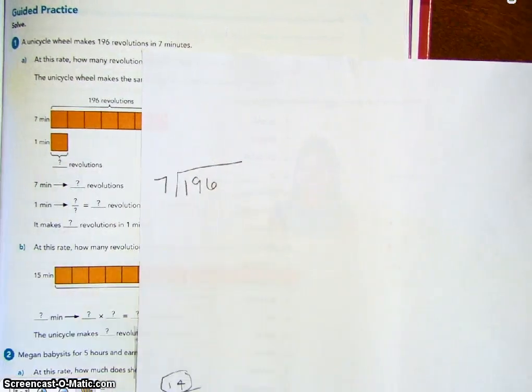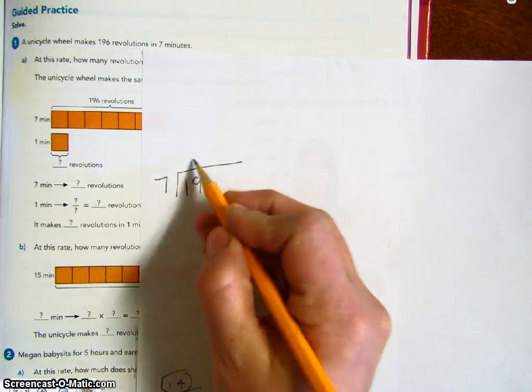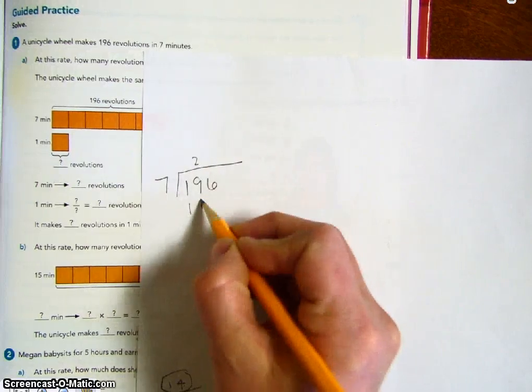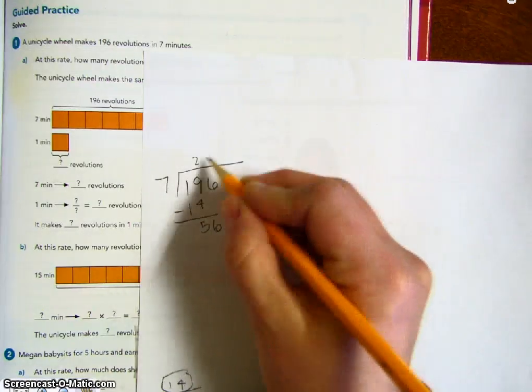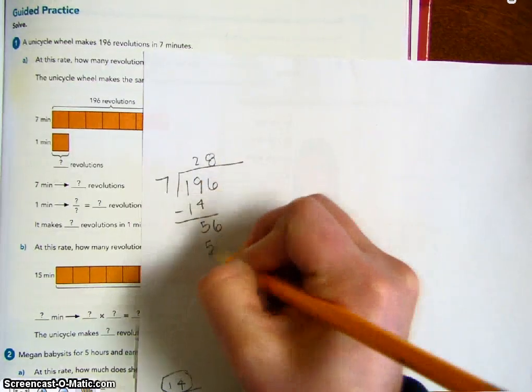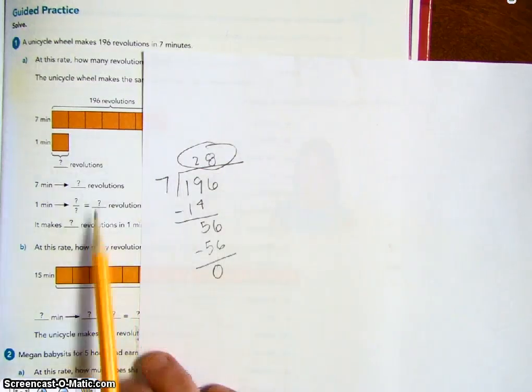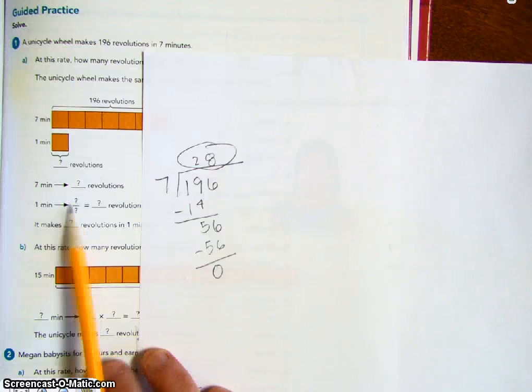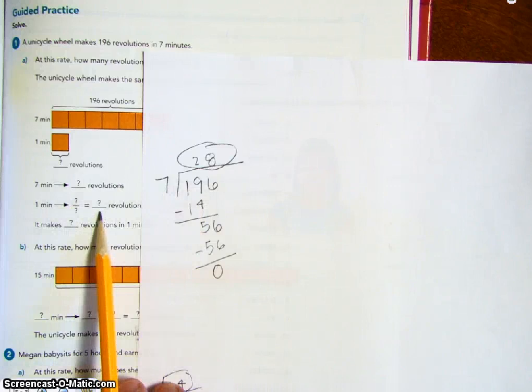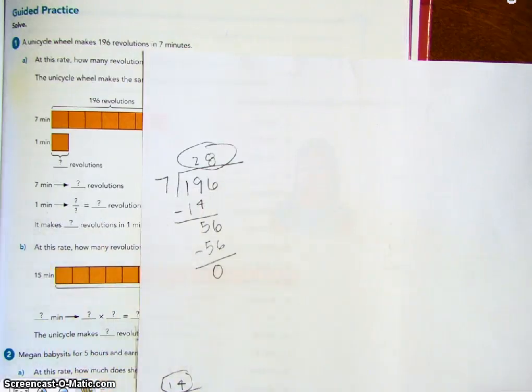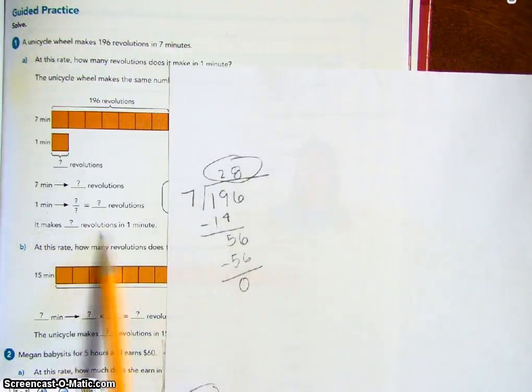If I do that division, 7 goes into 19 2 times. 2 times 7 is 14. Then we have 9 take away 4 is 5, 1 take away 1 is 0, so I just bring down my 6, and 7 goes into 56 8 times. 8 times 7 is 56, no remainder, so my answer is 28. So here was our division problem. For 1 minute, I'd take 196 divided by 7, and it equals 28 revolutions for 1 minute. So we would fill in, it makes 28 revolutions in 1 minute.